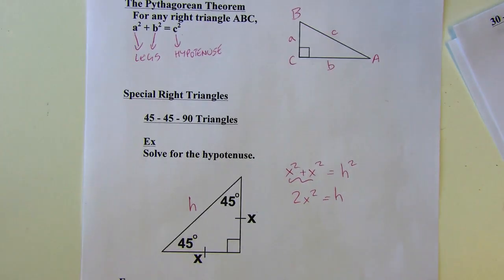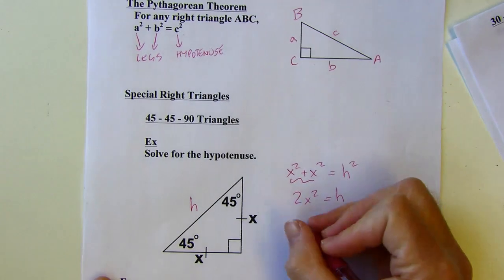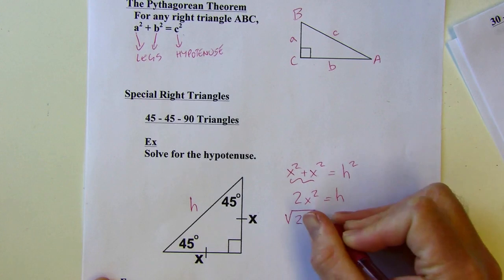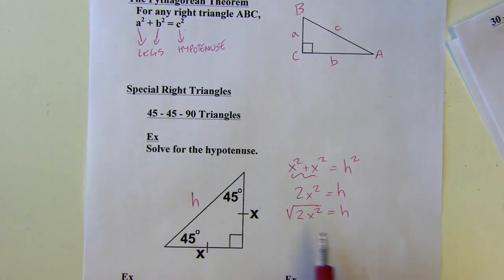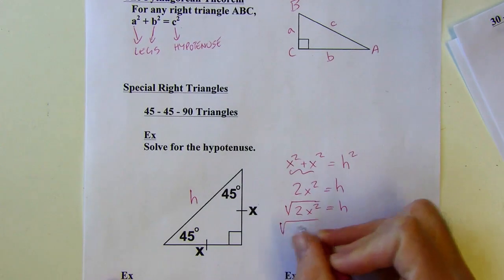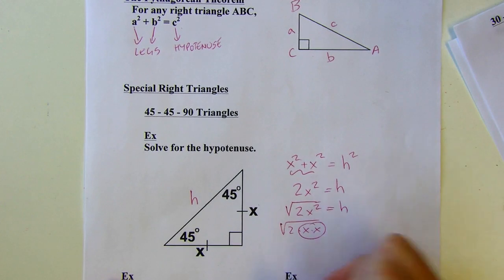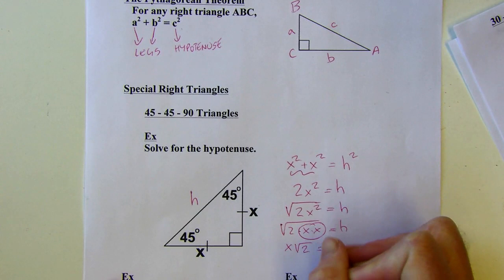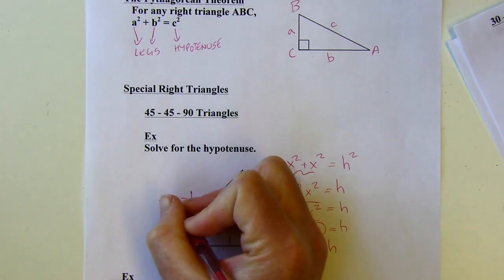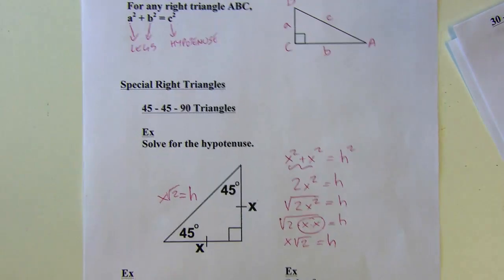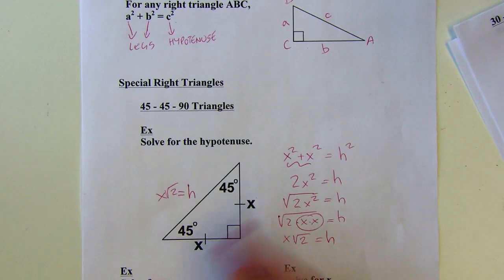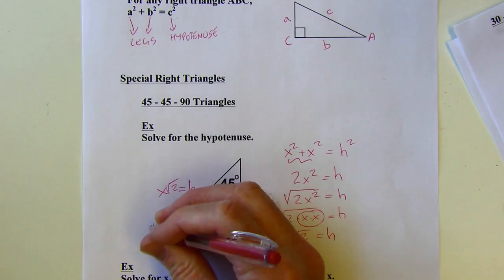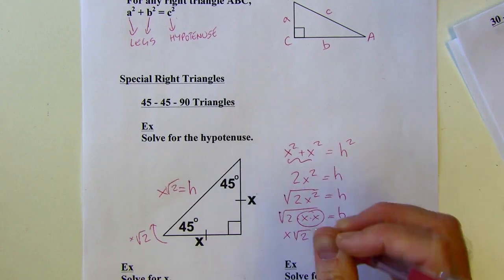Then I would want to take the square root of both sides of the equation. And then in simple radical form, I've got two x's in there, right? I've got twins there, so one of them will get out. So my hypotenuse here is going to be x root 2. So we can use this. This is kind of a generic triangle because we don't know any of the sides. But if you have the leg in a 45, 45, 90, you just multiply by the square root of 2.